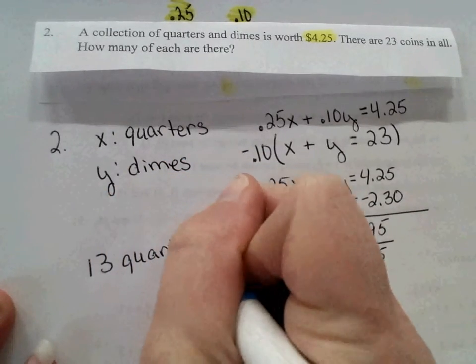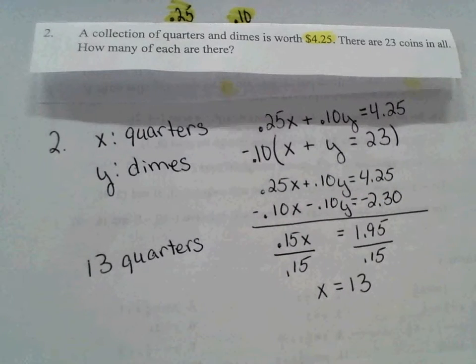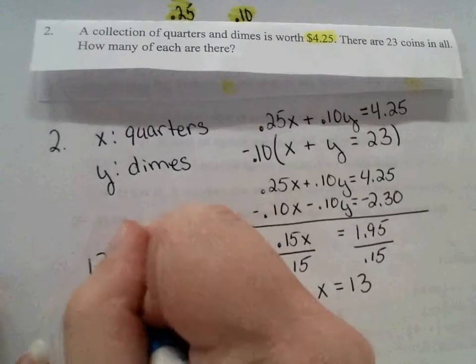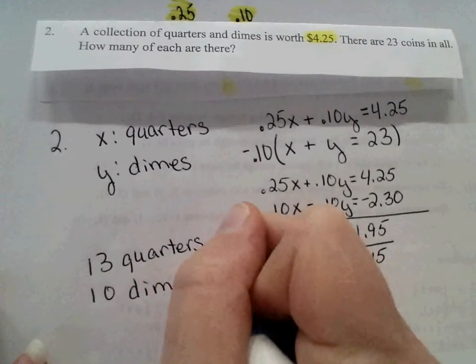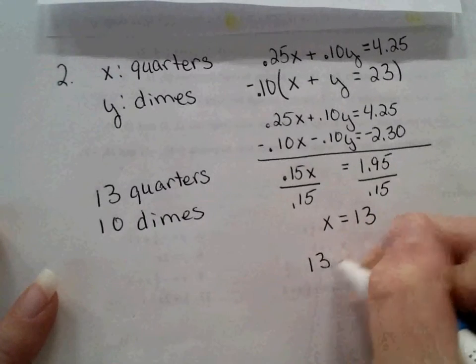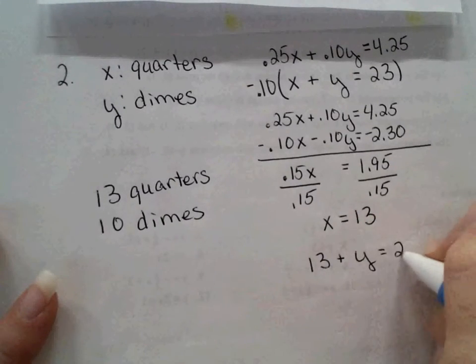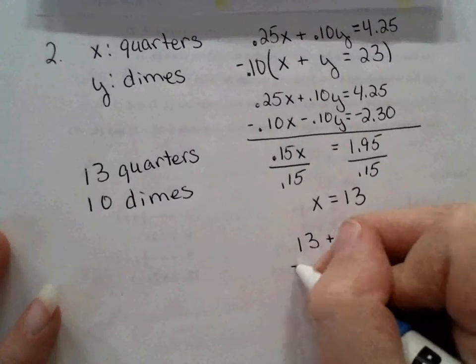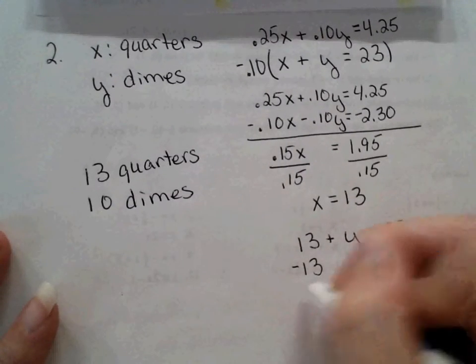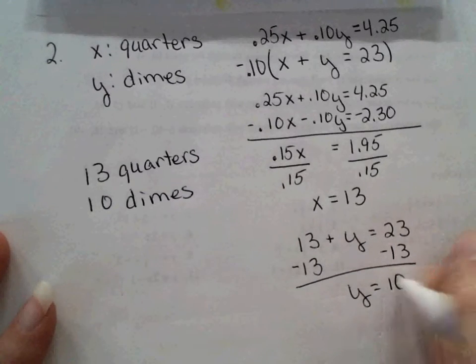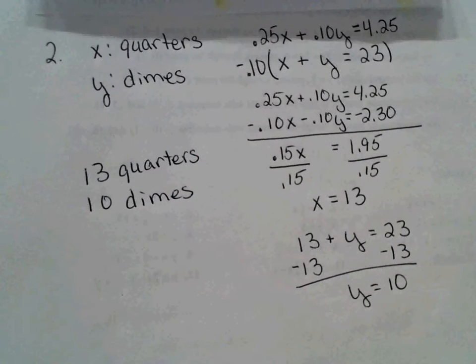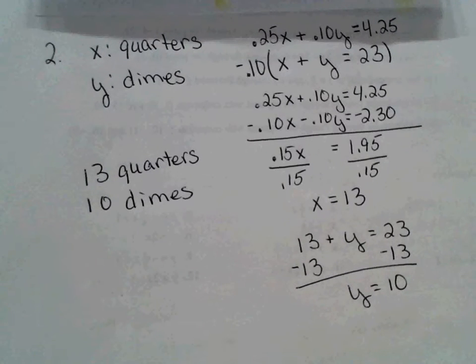Next part's up to you. If there's 23 coins total and 13 of them are quarters, how many have to be dimes? 10. If you can do that part in your head, do that in your head. If you can't, then substitute it back in. 13 plus y equals 23 and subtract the 13. Some of them might be easy enough that you can do in your head, and some of them might not be. But most of us got that. If you didn't, let me know and we'll find your mistake so you can understand that.